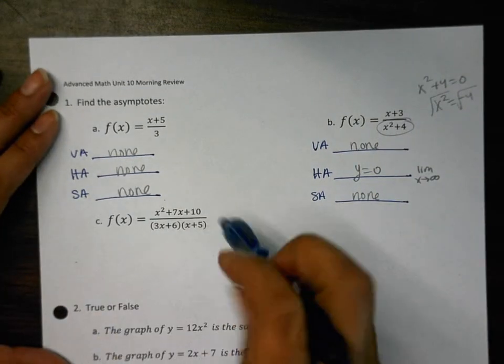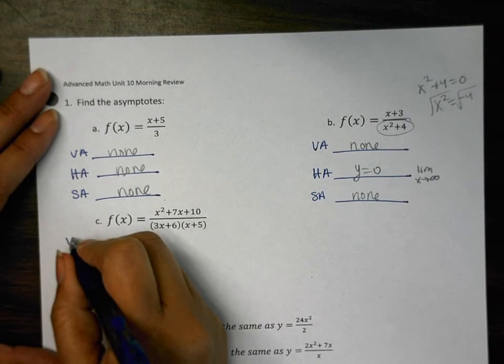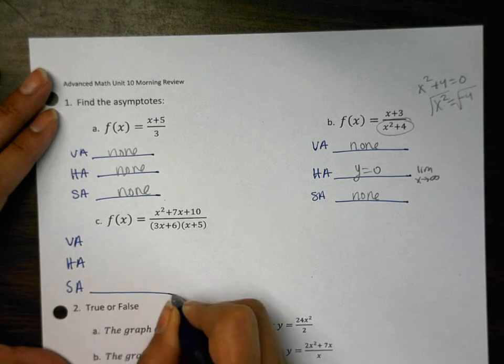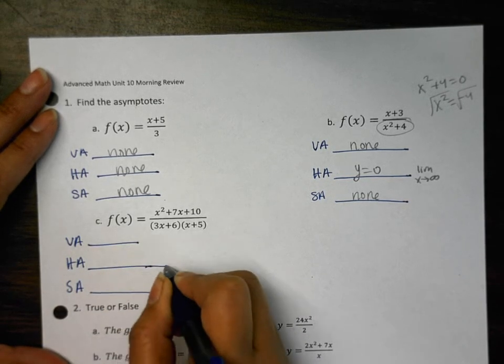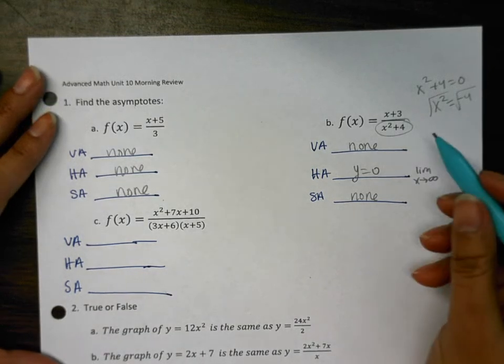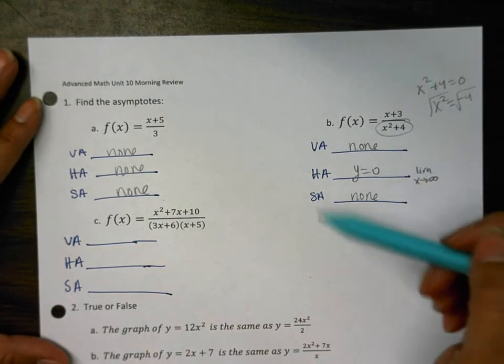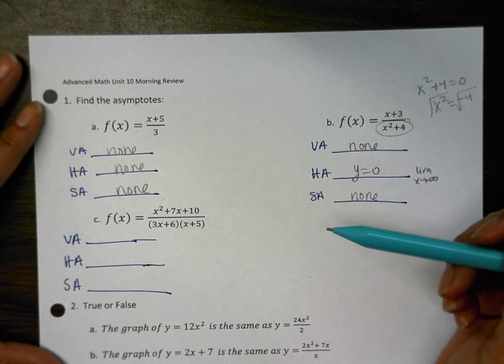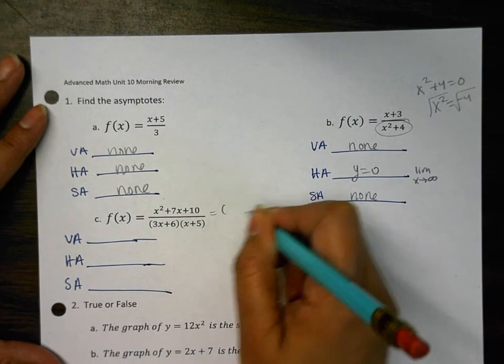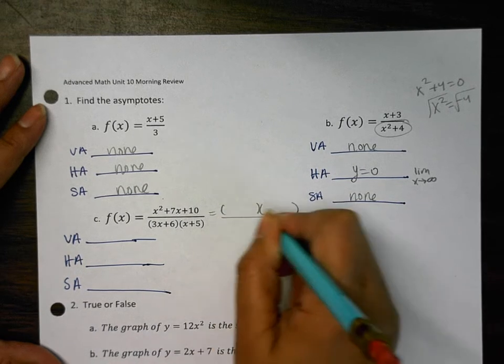Okay, f of x equals this one here. Let's do our VA, HA, and SA. This one is tricky, and I hope everybody is listening, because if you're not careful, it's going to get you on the test. What did I say earlier? You do what first? Factor and reduce? Okay, so can you guys double bubble the top?